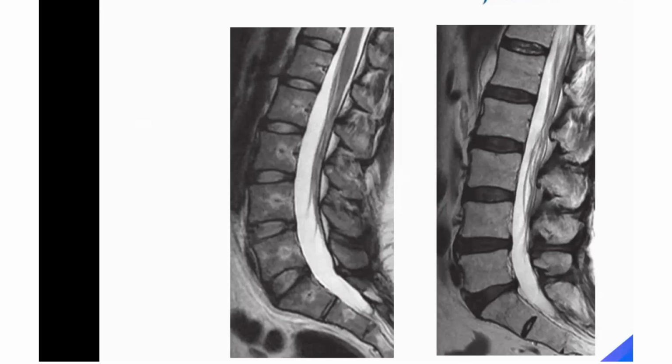No, first tell me the sequence, T1 or T2? T2, sir. Both are T2. Perfect. Both are T2, because we have CSF there. So both are T2.